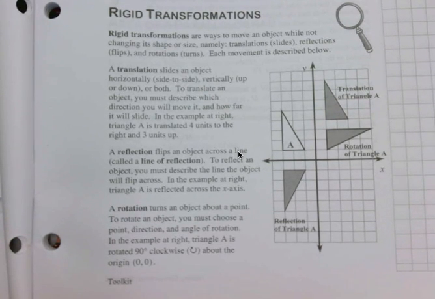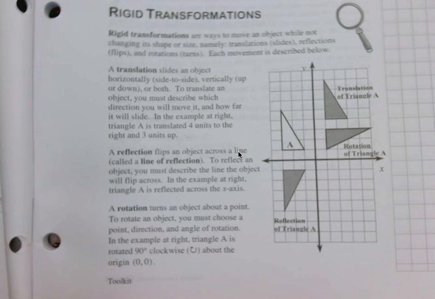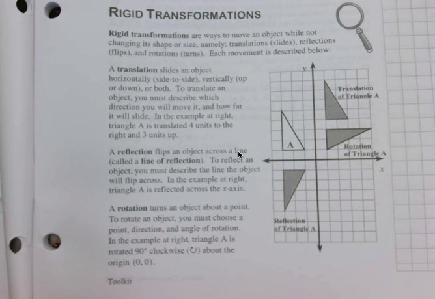Rigid transformations are ways to move an object while not changing its shape or size, namely translations, slides, reflections. You can also think of them as flips, and rotations or turns. Each movement is described below. So a translation slides an object horizontally, side to side, or vertically, up or down, or both. To translate an object, you must describe which direction you will move it and how far it will slide. In the example at right, triangle A is translated 4 units to the right and 3 units up.